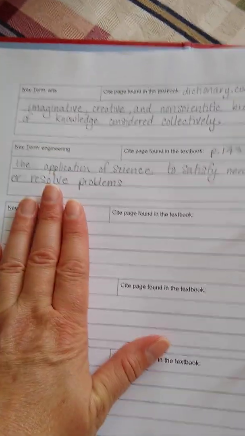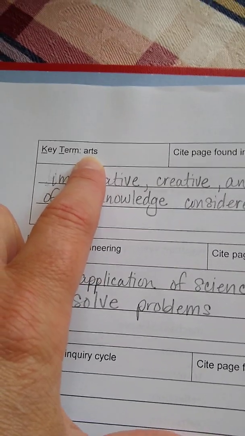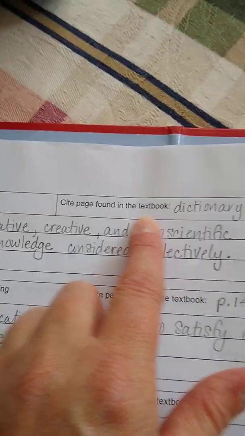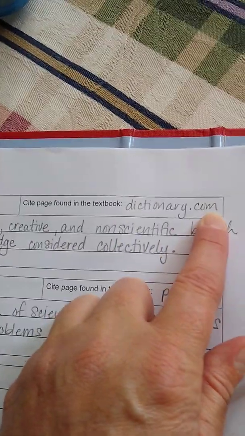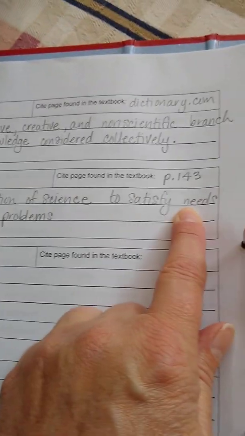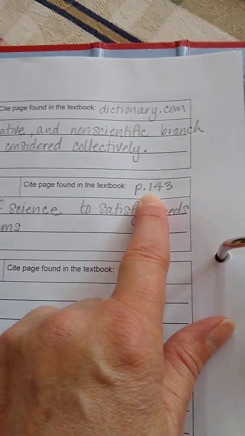Now on the following page, you will find your key terms section. Notice that I already have the word written for you here. Then you're going to use the glossary in your textbook to write out a definition. In the case of this one about the arts, it's not in the textbook, but you can go to dictionary.com, and that's what you'll use for your citing. Whereas the next one is about engineering. Write out your definition, and then tell me on what page in your textbook you will find it.